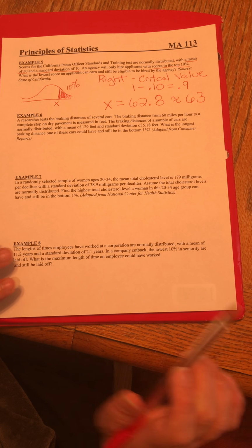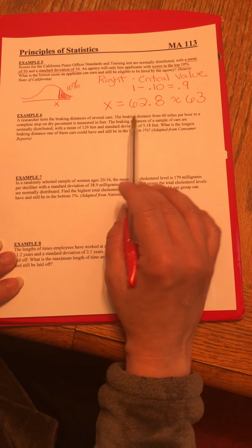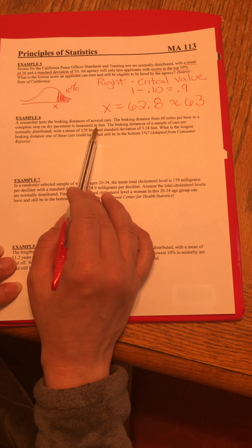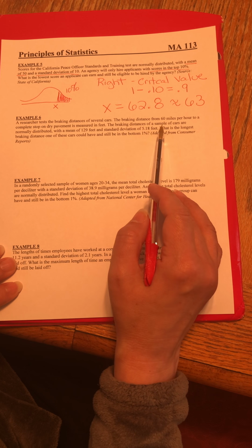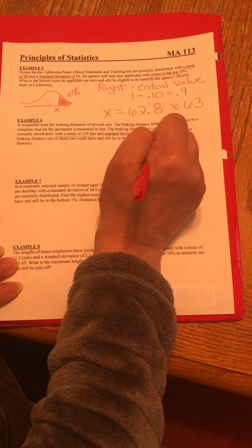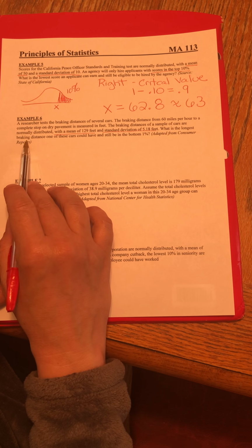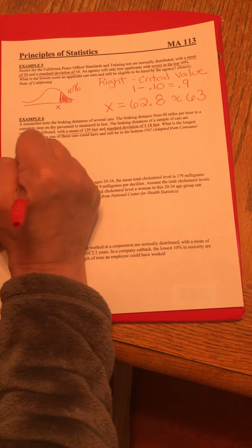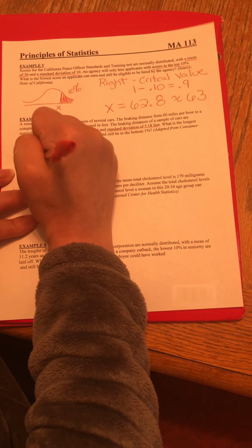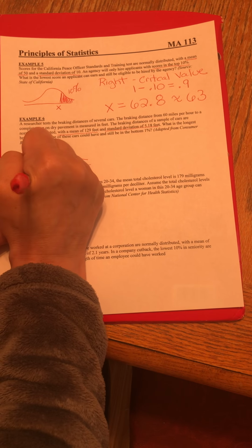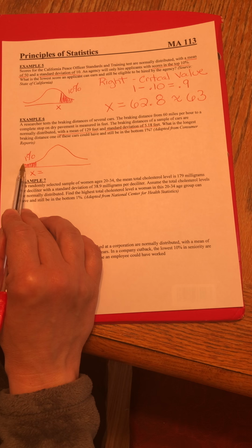Example 6. A researcher tests the braking distances of several cars. The braking distance from 60 miles per hour to a complete stop on dry pavement is measured in feet. The braking distance of a sample of cars are normally distributed with a mean of 129 and a standard deviation of 5.18. What is the longest braking distance one of these cars could have and still be in the bottom 1%? Bottom 1%. Here's the bottom of the curve, and I want to be in the bottom 1%. What is that braking distance that keeps me in the bottom 1%?